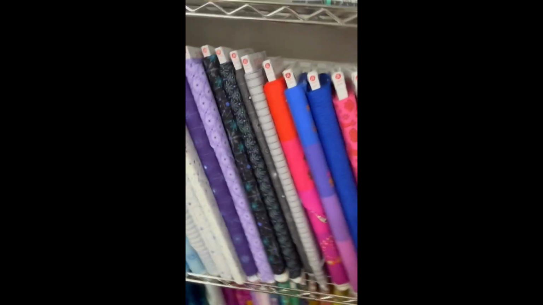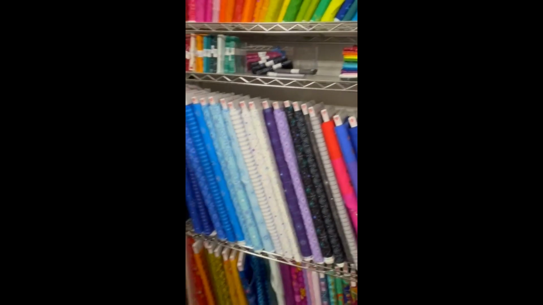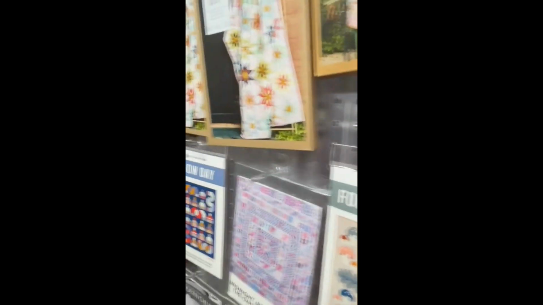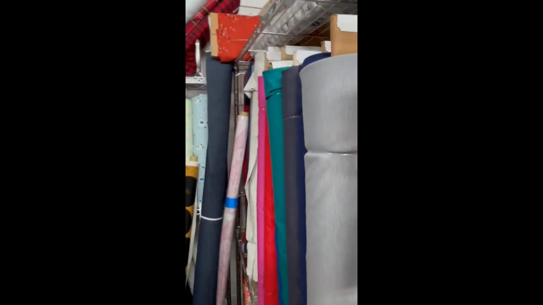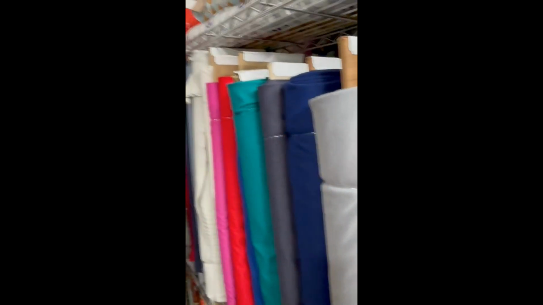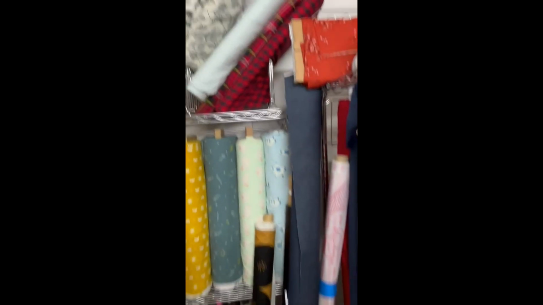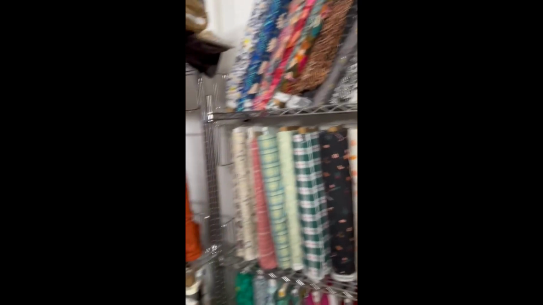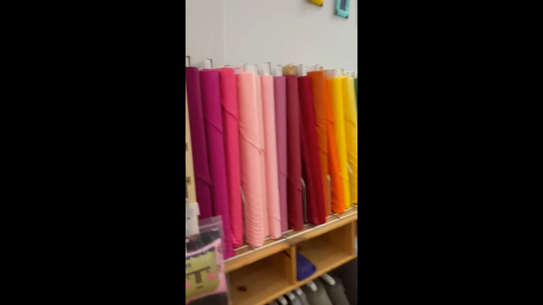And if you're using a pattern, that pattern will usually tell you how much yardage you need to buy. But as a general rule, always buy a little bit extra to give yourself some wiggle room if you make a mistake. And as you can see, the fabric comes in so much variety.